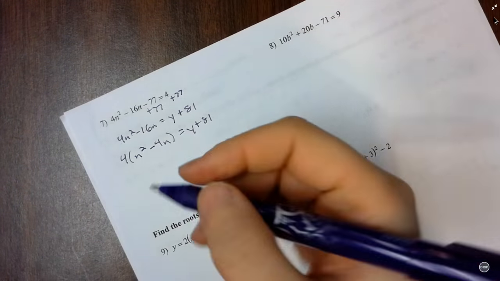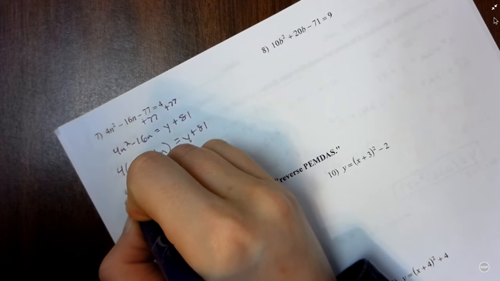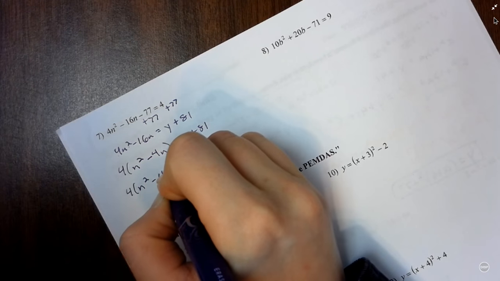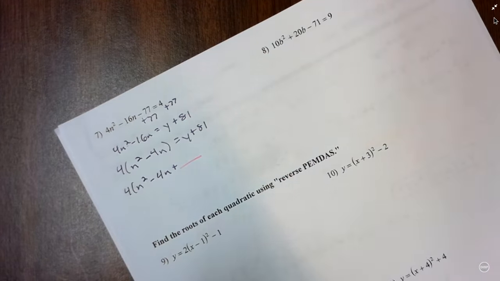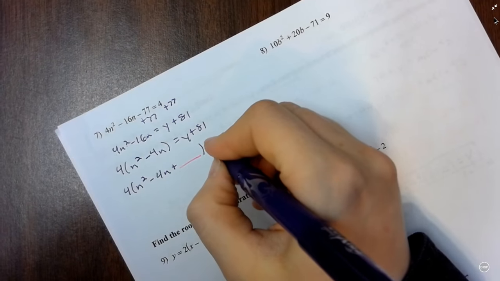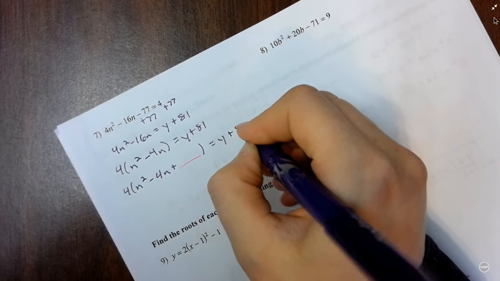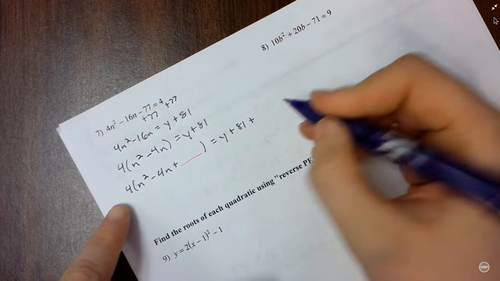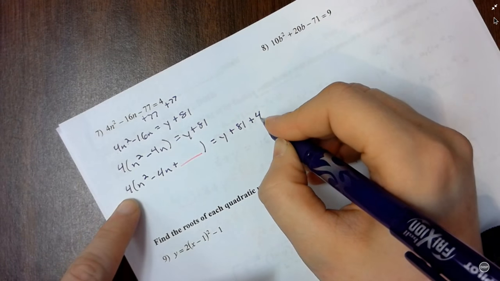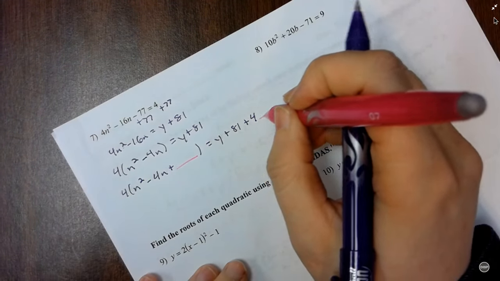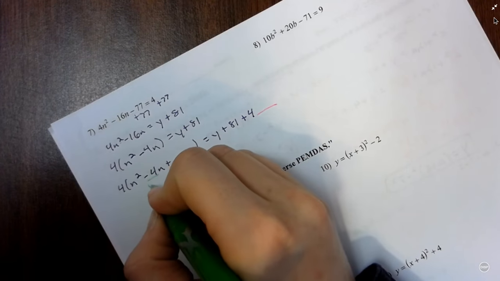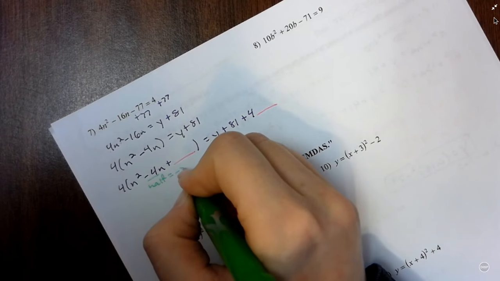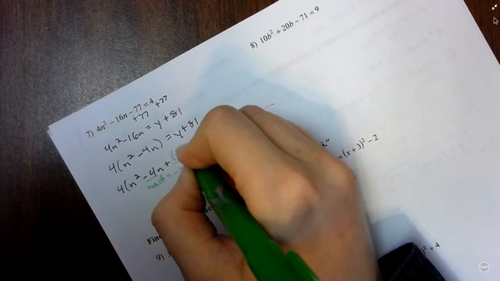Okay, so now I'm going to do my add a blank step. So 4n squared minus 4n plus blank equals y plus 81 plus, and remember to put that 4 again in front of the blank. Blank. And then remember you're going to take half of this, which is negative 2, and that's what you square.